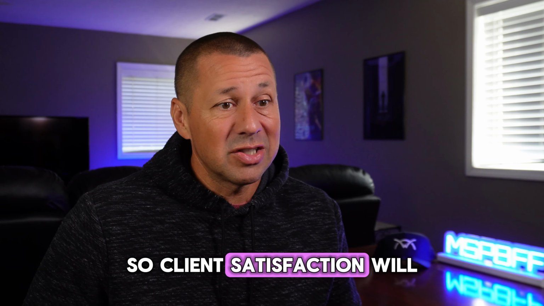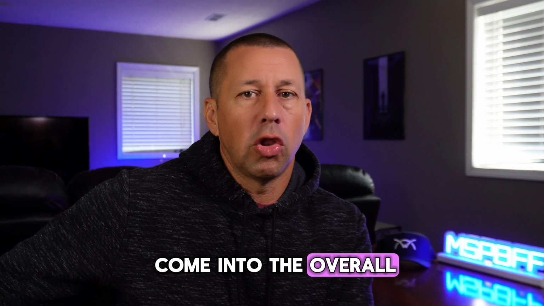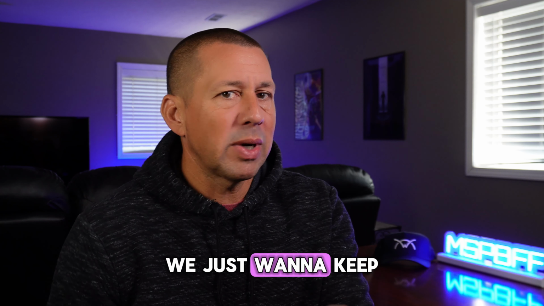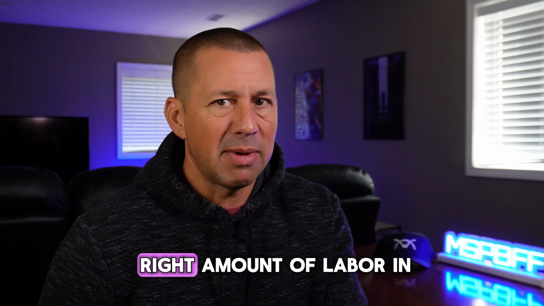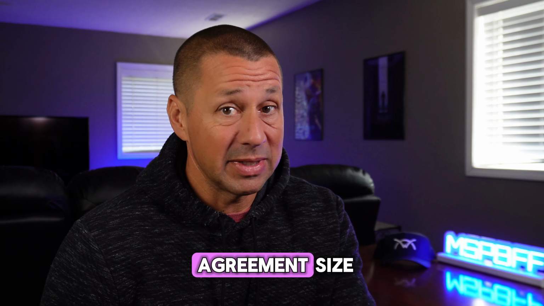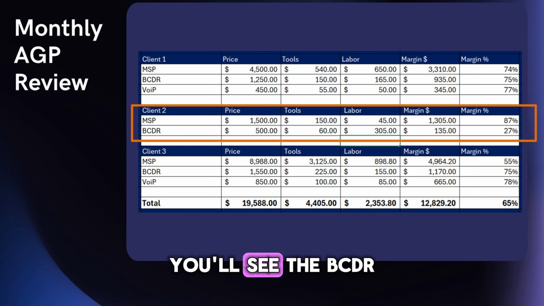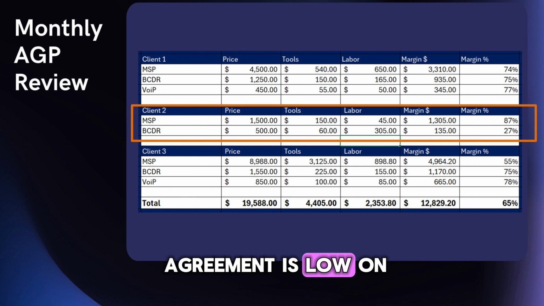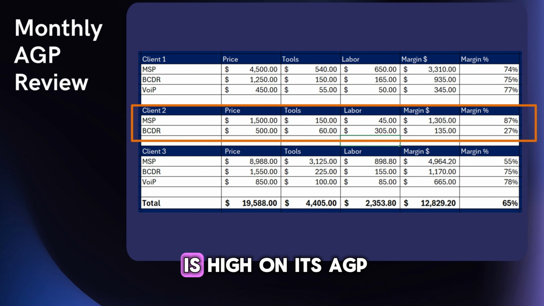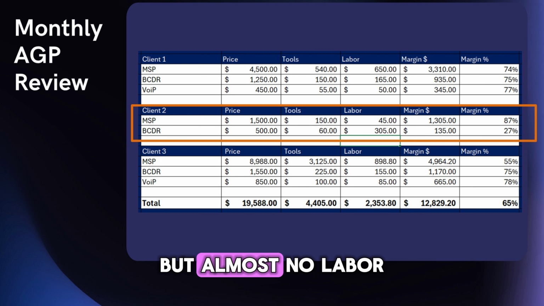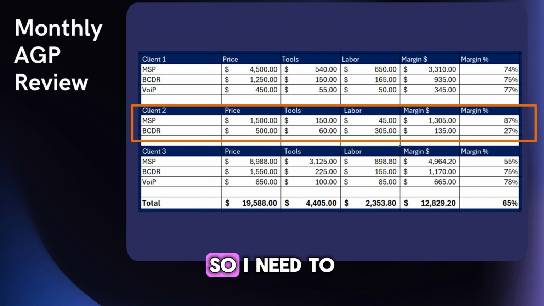So client satisfaction will come into the overall long-term review. But in here, we just want to keep an eye on it to make sure we're still putting the right amount of labor in that's expected for that agreement size. So in these two agreements, you'll see the BCDR agreement is low on its AGP and the MSP agreement is high on its AGP. And if we look at the two numbers, we're going to say, hey, I have a lot of labor in my BCDR agreement, but almost no labor in my MSP agreement. So I need to unpack this.